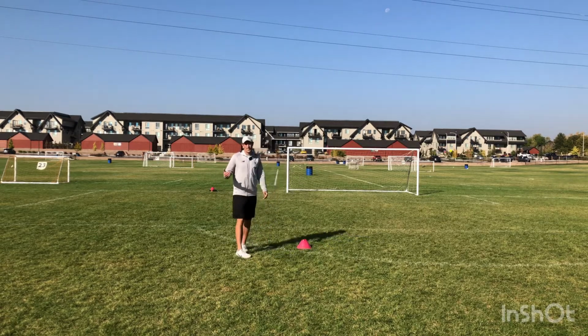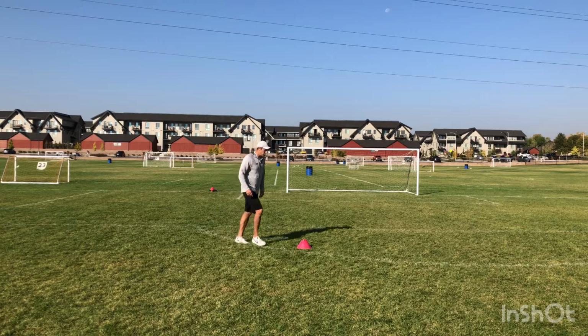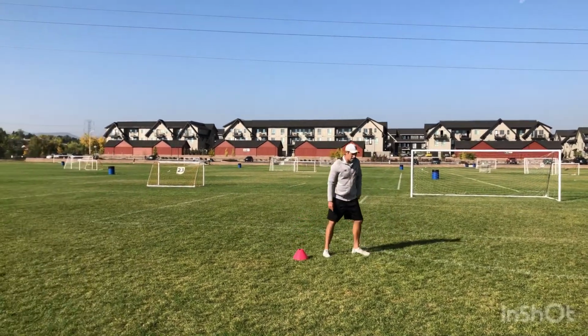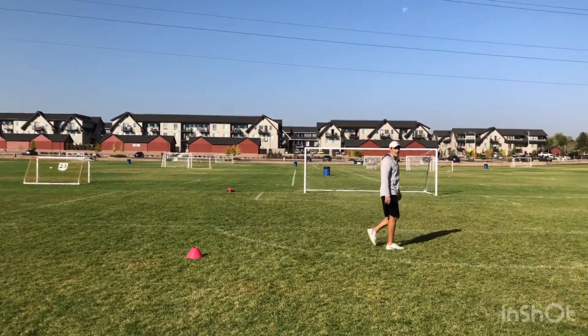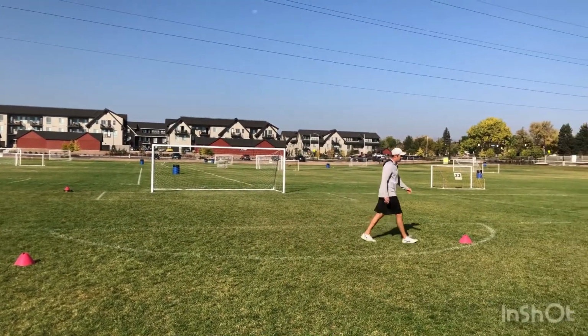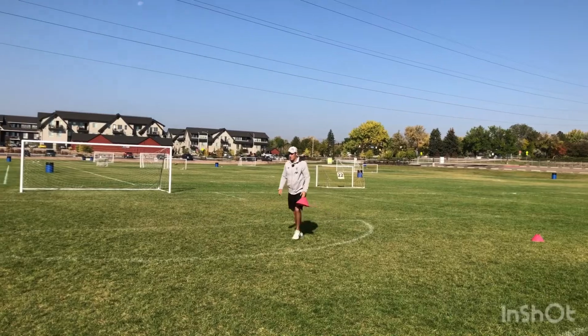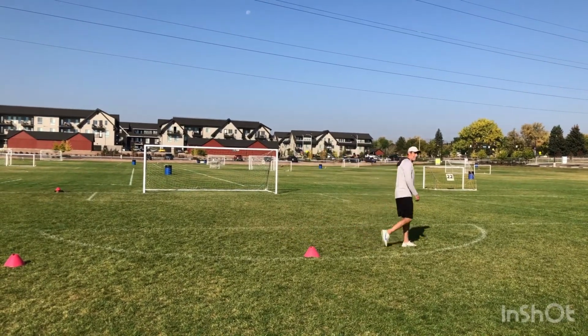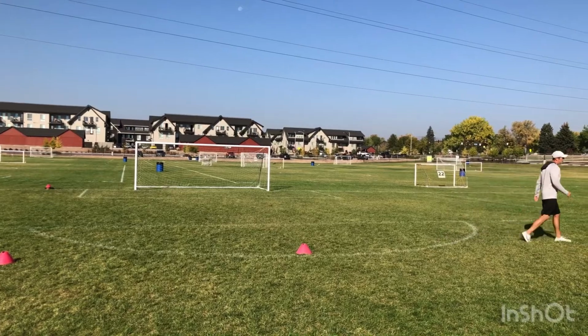Now, let's progress to 9v9. So typically, most of your teams have 3 defenders, okay? So we have an outside right back, outside left back, and a center back, okay? So just give me a second. I'm going to move these cones. All right, thanks for bearing with me.